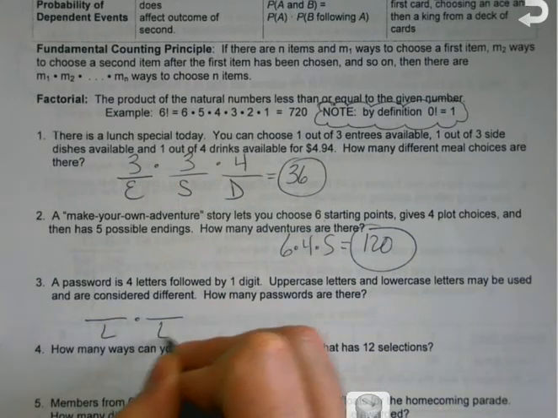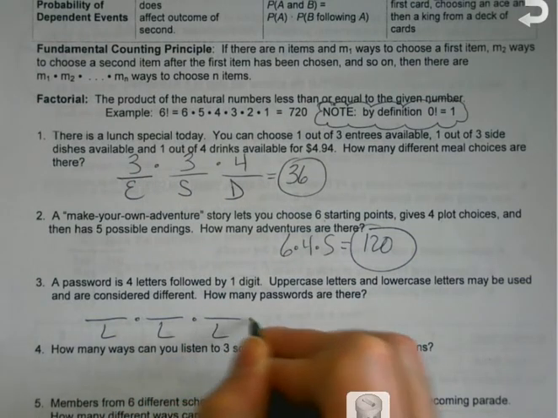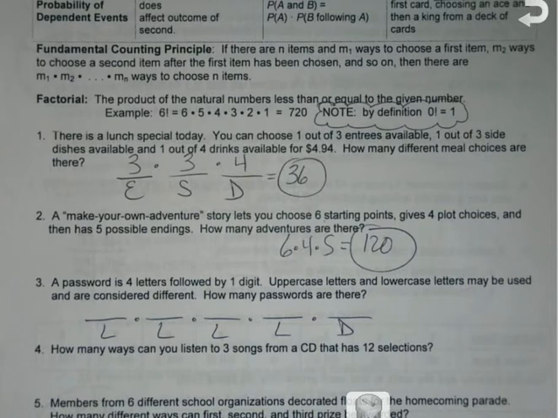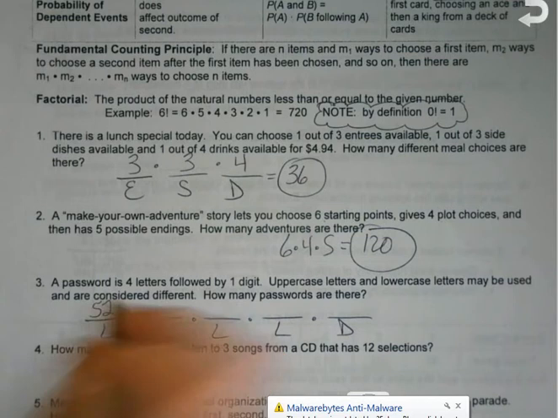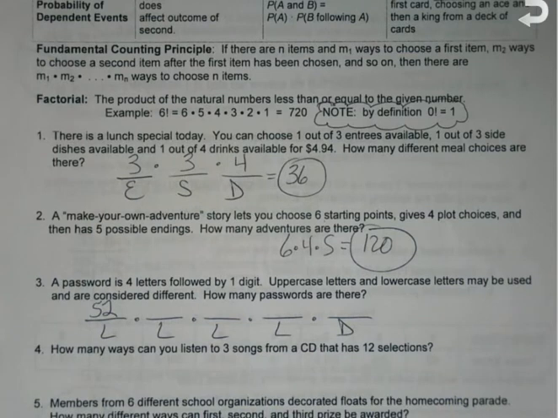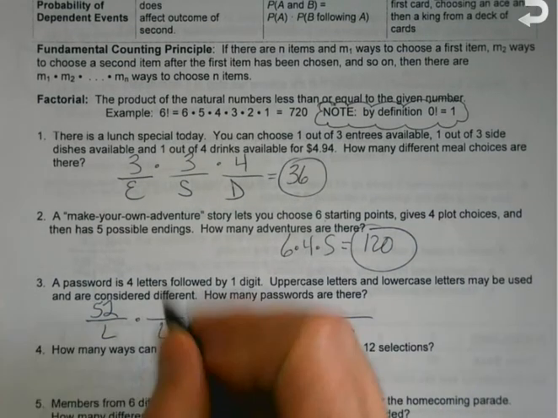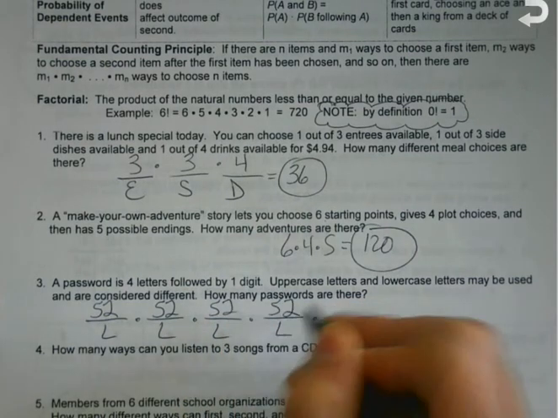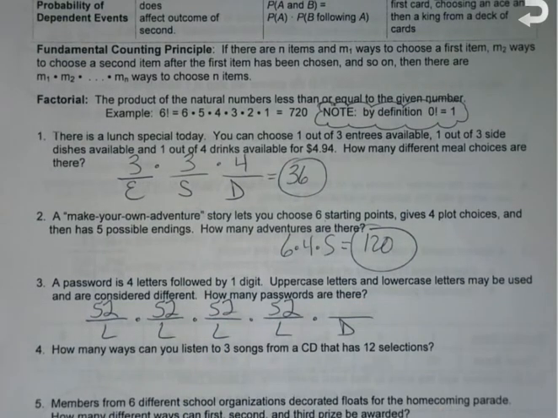So I'm going to have 4 letters and 1 digit. If upper and lowercase letters are different, how many options do I have? 52. Because I have 26 upper and 26 lower. Is there any mention anywhere that I can't repeat letters? No. So if they don't give me that restriction, I'm not going to use it. I'm just going to keep using them. So if I want to do A, I can.